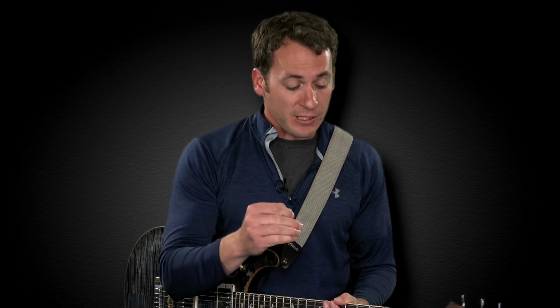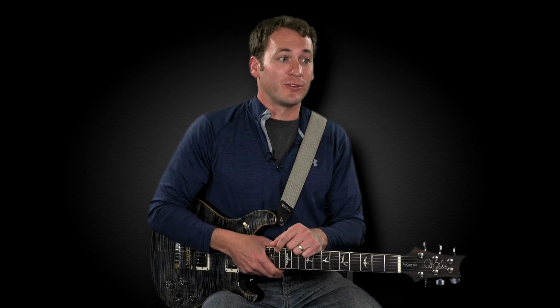What I want you to do here is apply that formula to the keys of C, G, D, A, and E. Because these are the 5 most common keys in guitar-centric music, if not popular music in general in the United States, right? And so what I want you to do is actually take out a piece of paper and make a little chart.